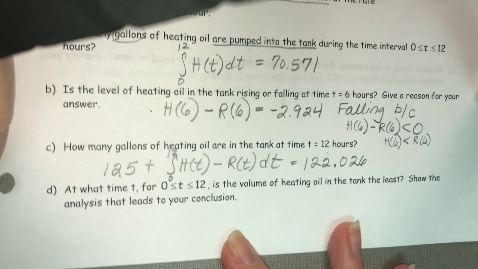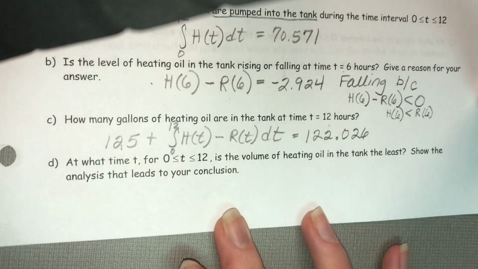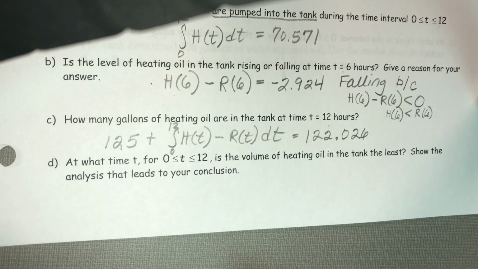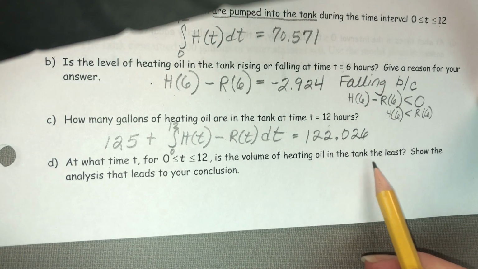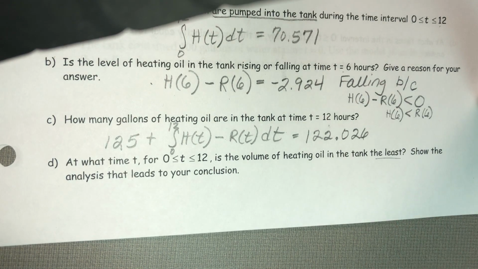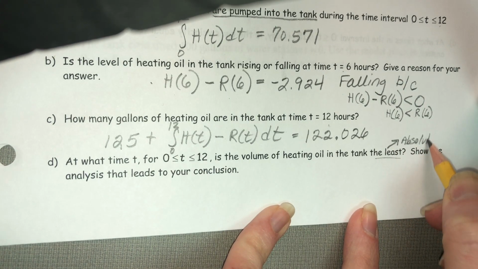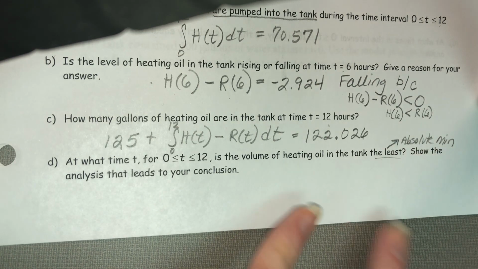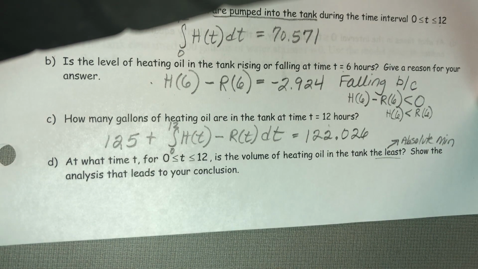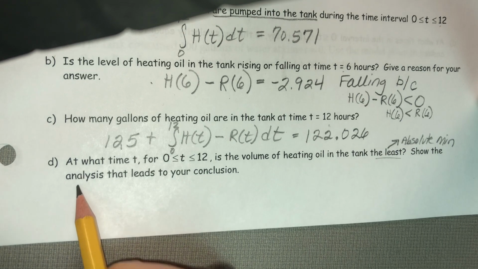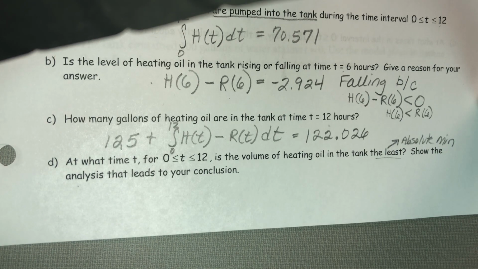All right, D says, at what time t, for time intervals from 0 to 12, is the volume of heating oil in the tank the least? Show the analysis that leads to your conclusion. Another way to say the least is saying it's at an absolute minimum. Okay, and we talked earlier this year about finding an absolute minimum by using the candidates test. So we're going to do that. That's the analysis. We're going to show the work for the candidates test for evaluating this answer.